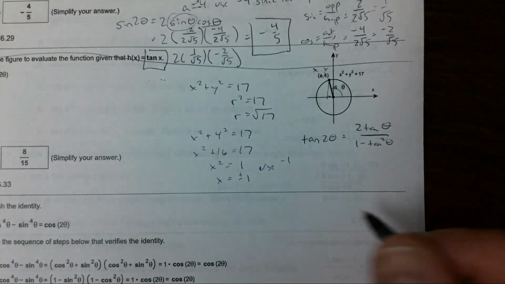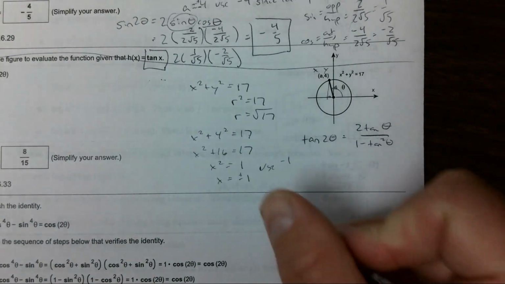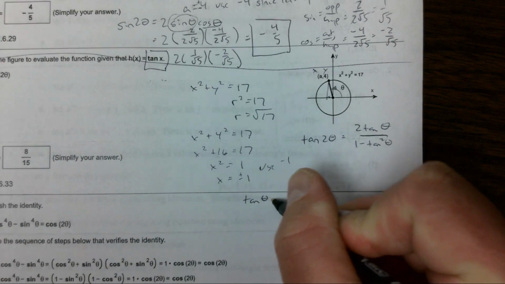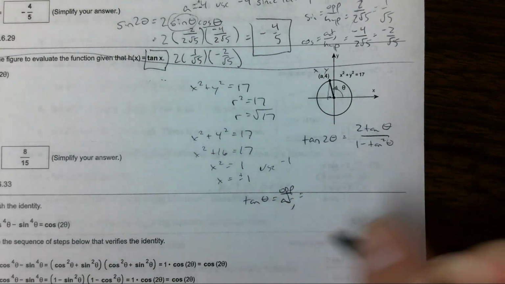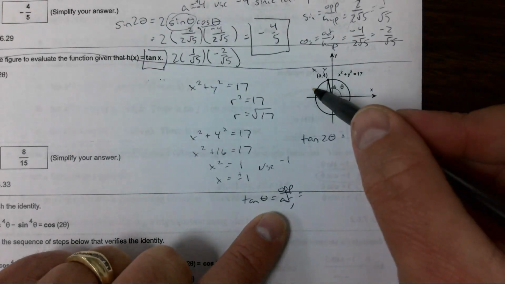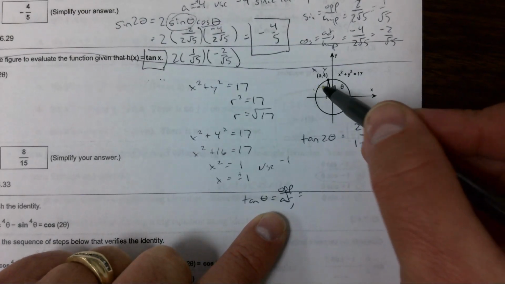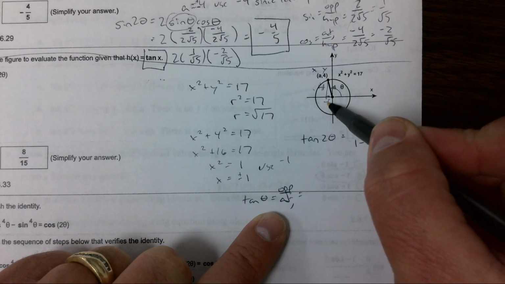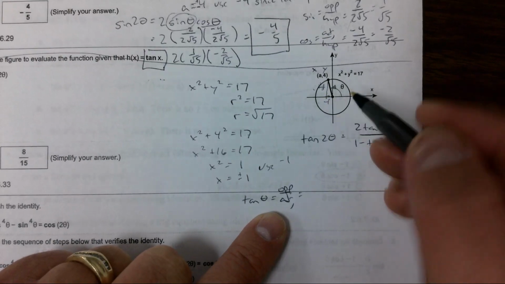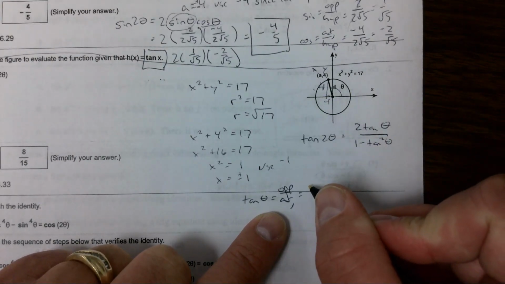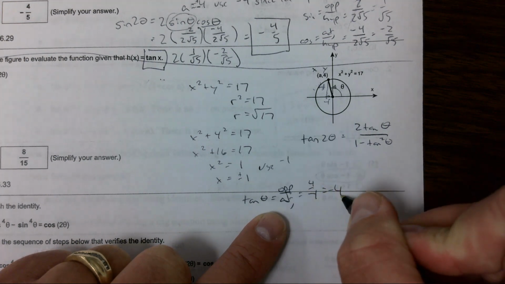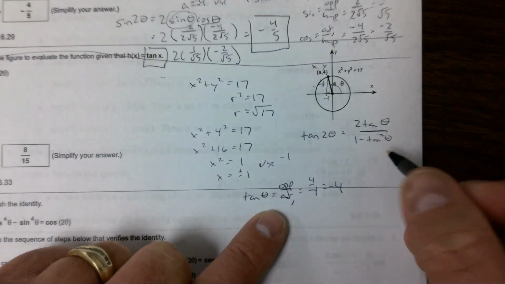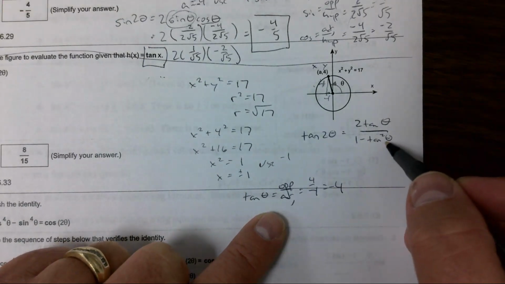Now, first off, to the side, what is tangent theta? So tan theta would be the opposite over adjacent. The opposite would be the 4, because it's 4 high, and it's negative 1, so 1 left. So that'd be basically like 4 over negative 1, which is negative 4. Now, also in our formula, it says tan squared.